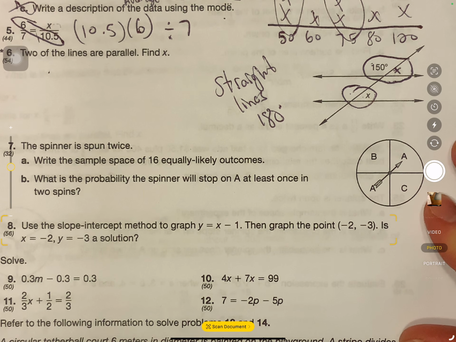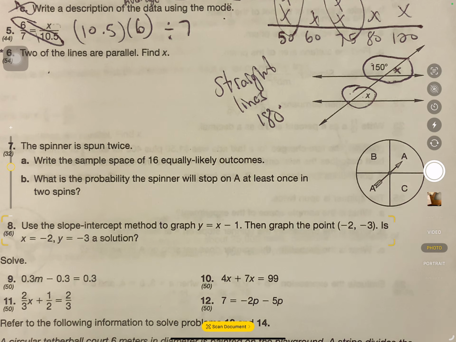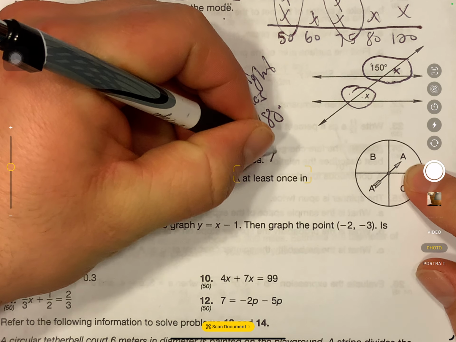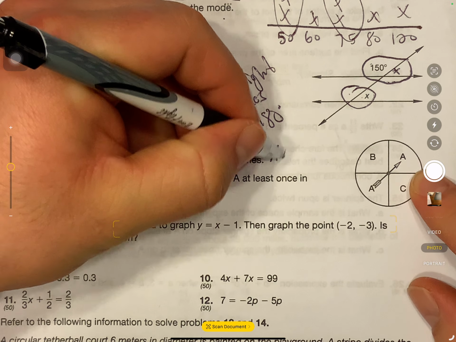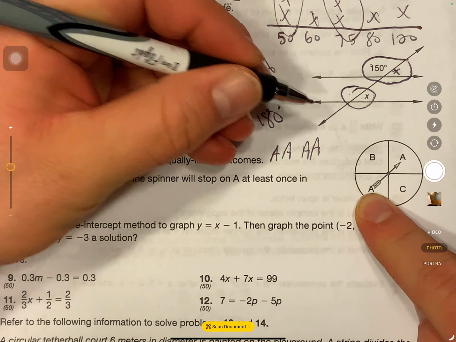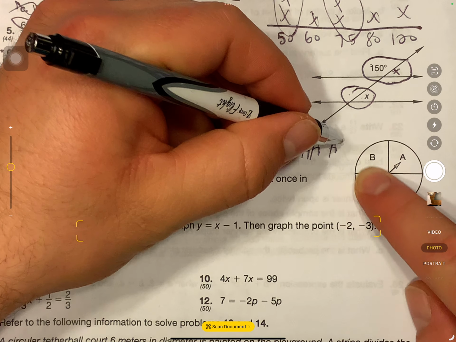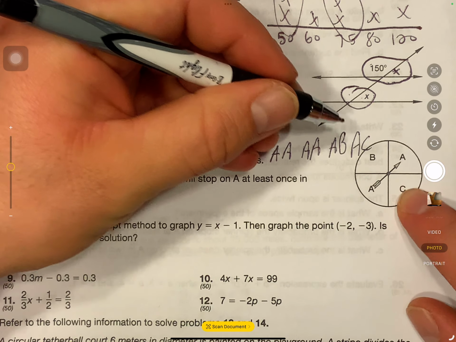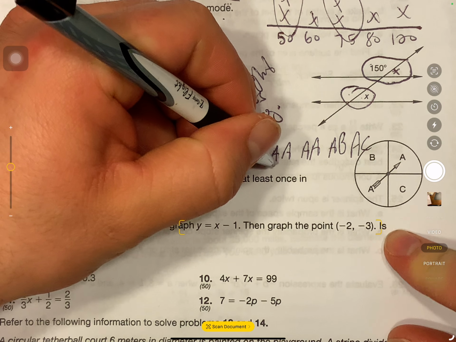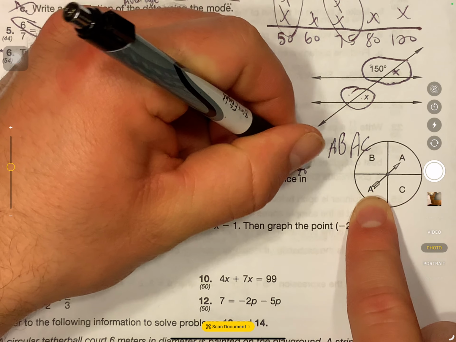The spinner is spun twice, right? The sample space of the 16 equally likely outcomes. Well, it can land on A, and then if you spin it again, it can land on A again. It can land on A, and when you spin it again, it lands on this A. You can land on A, and then it lands on B. You can land on A, and then it lands on C. So there's 4. And then you can do that 4 more times.